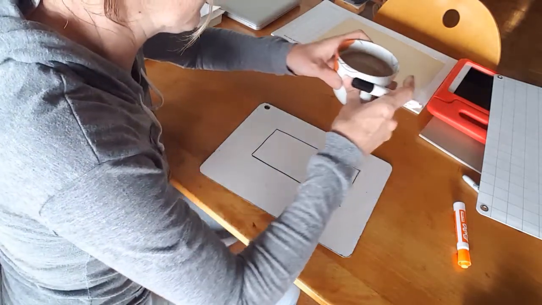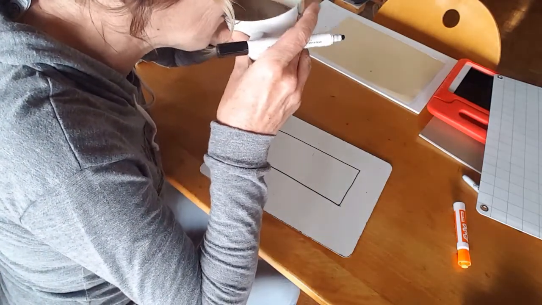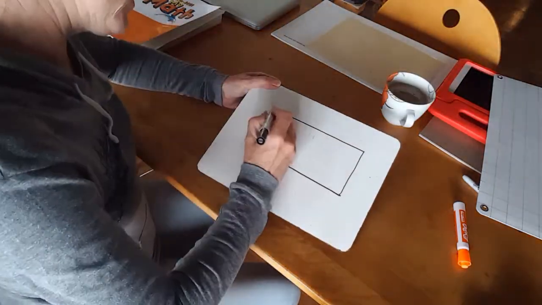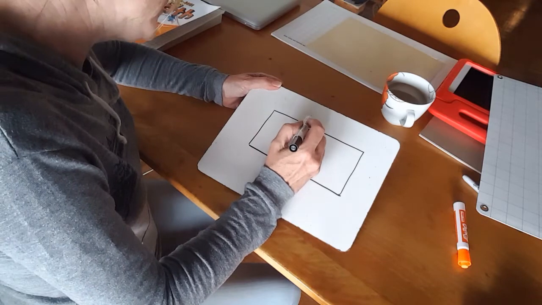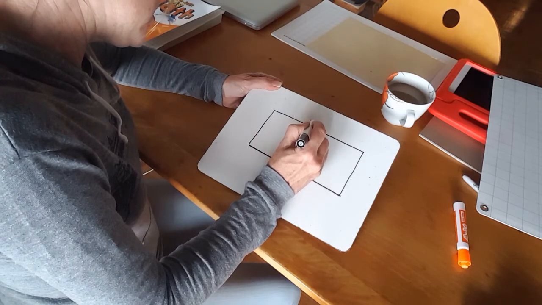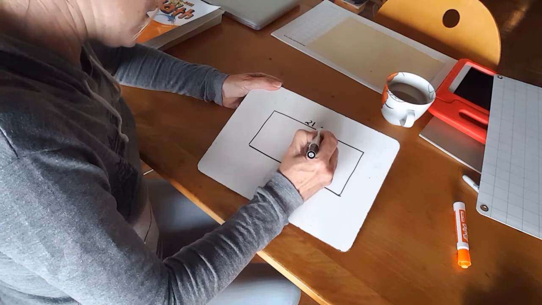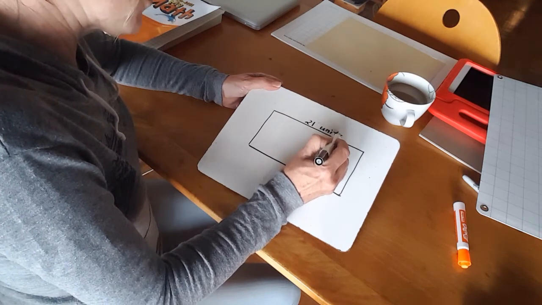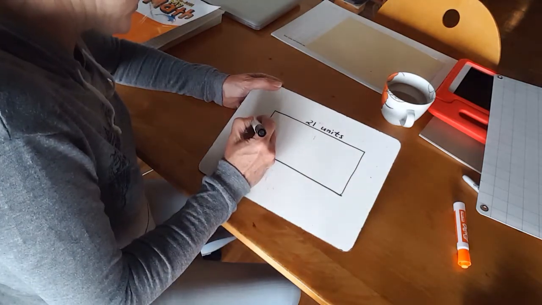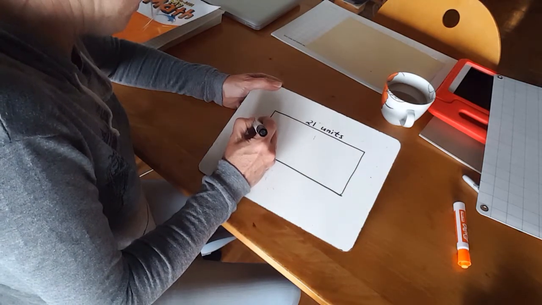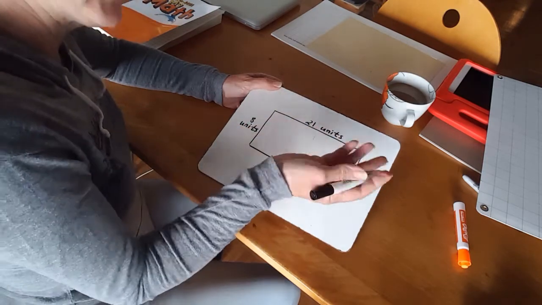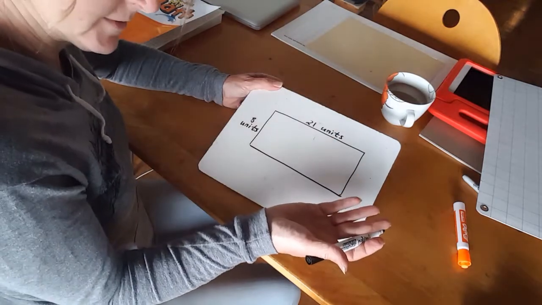I'm going to take a sip of my coffee. Okay, let's say that this side is 21 units. And this is a room of a house. I'm trying to figure out how big the space is for carpeting. And that this is 8. Okay, 8 times 21. It's difficult, right?